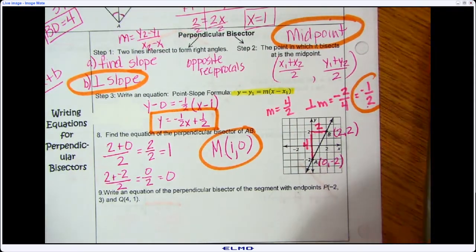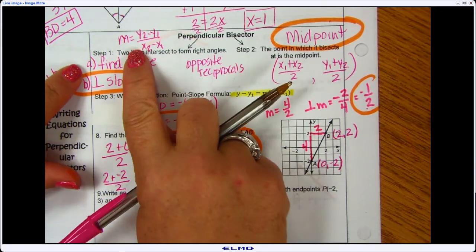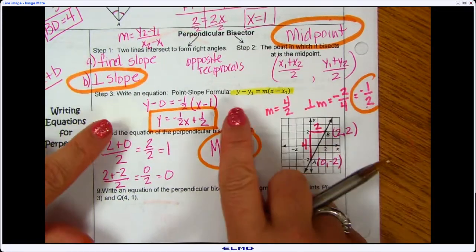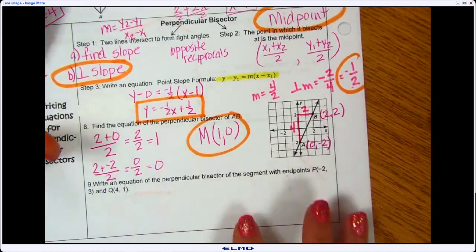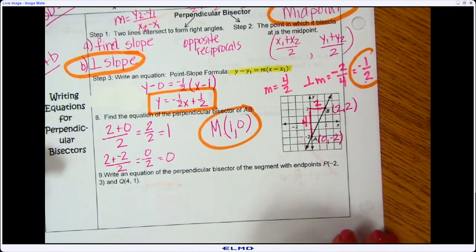Okay, so find your slope, flip it, find your midpoint, plug it in. It seems like a lot of work, but once you've done it a few times, it's really not, I promise, and you will be fine.